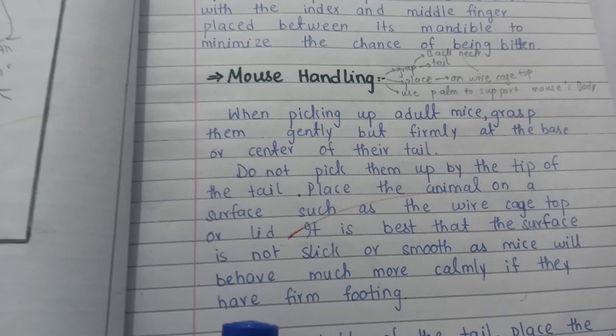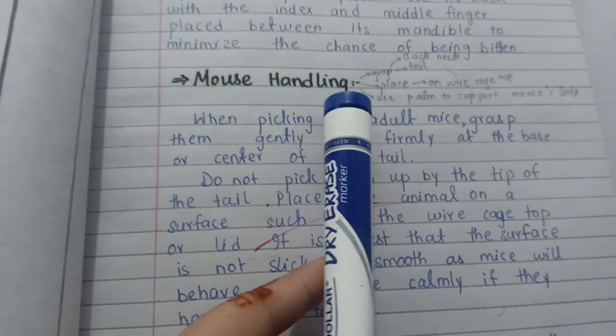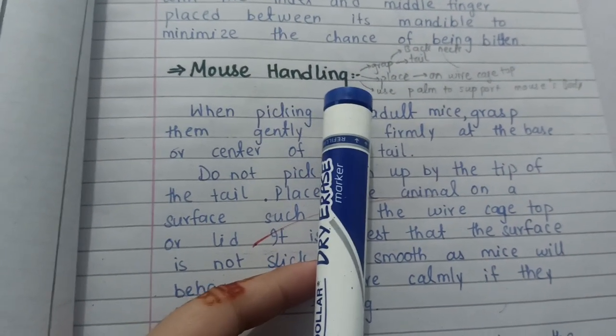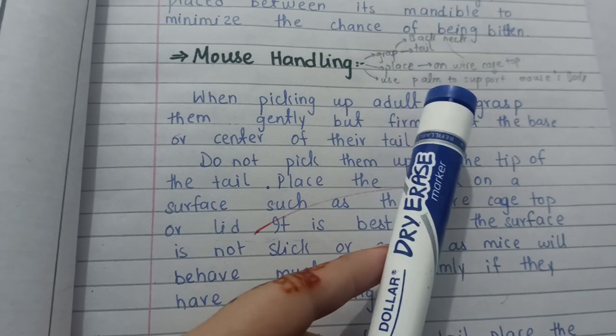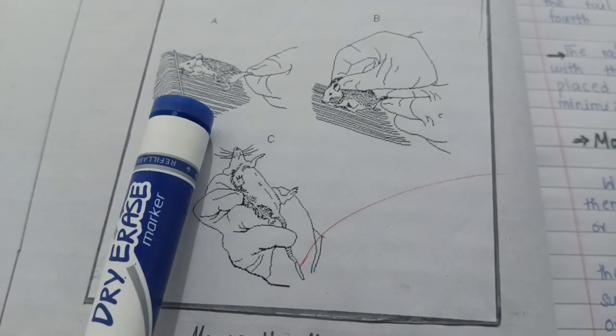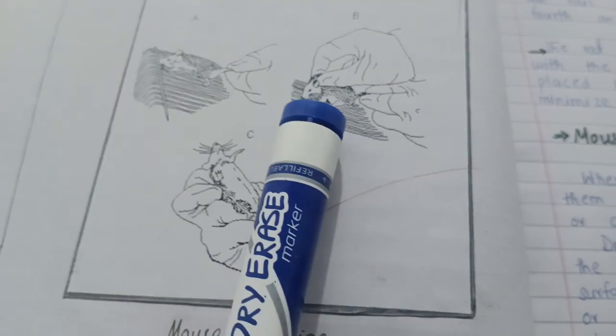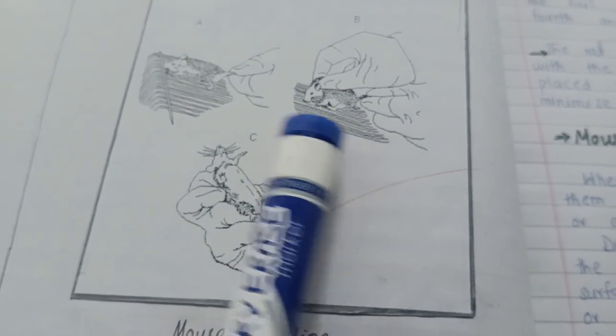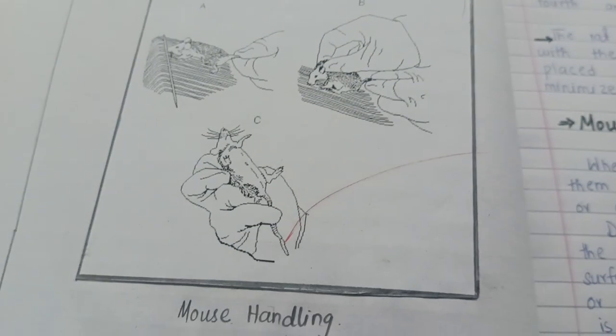Next is the handling of the mouse. Same, you have to grab the mouse by the tail and the back of the neck. Place it on the wire cage top and support it with your palm. Here the picture shows you have to handle it by the tail. Then you grab the back of the neck and support the mouse.